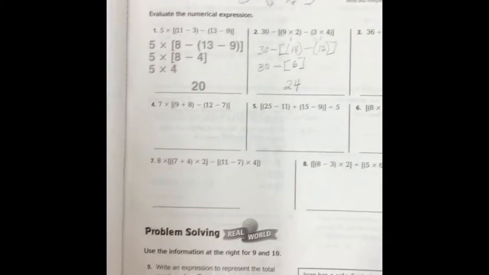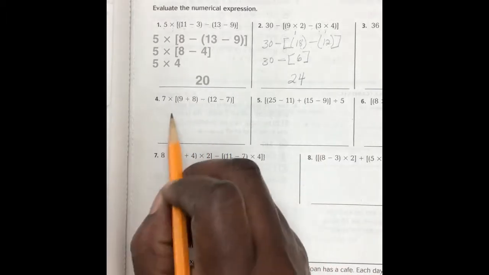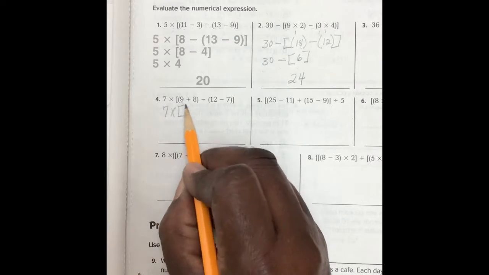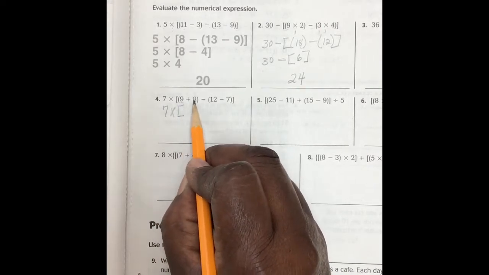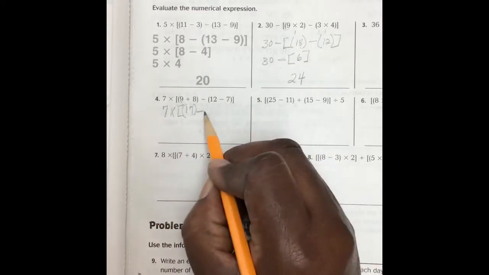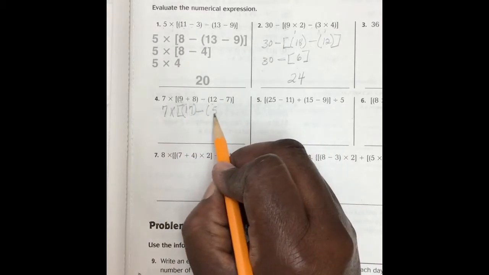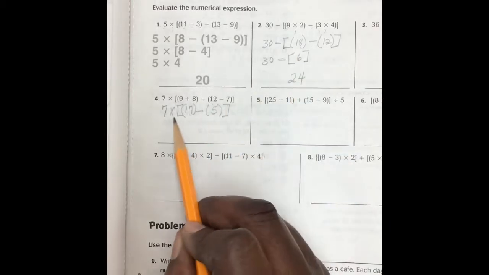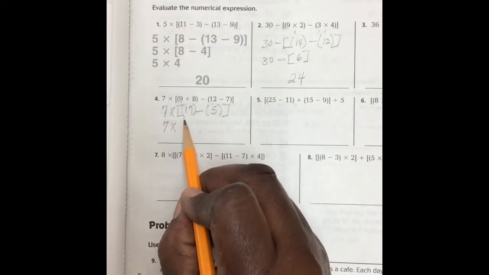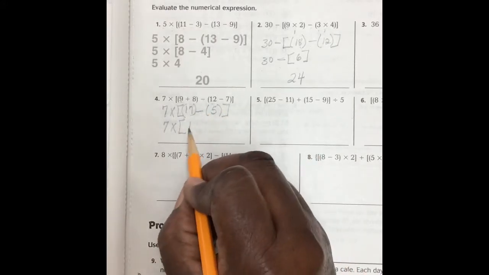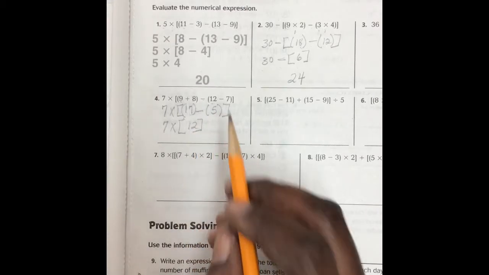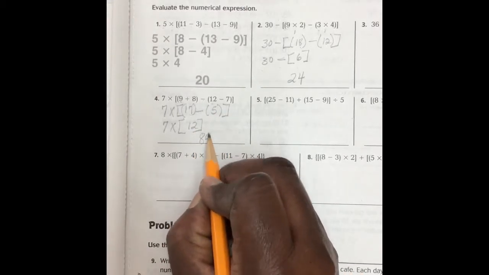Let's look at number 4. On number 4, we have 7 times here. First, we're doing 9 plus 8, okay, which will give us a 17, minus 12 minus 7, which gives us a 5. Then we rewrite our problem. Now our changes are 17 minus 5, which is 12. And then 7 times 12, the answer is 84.